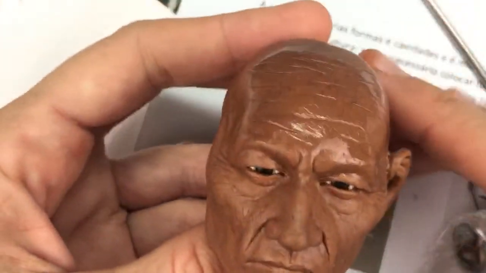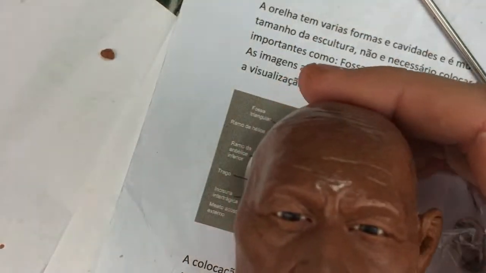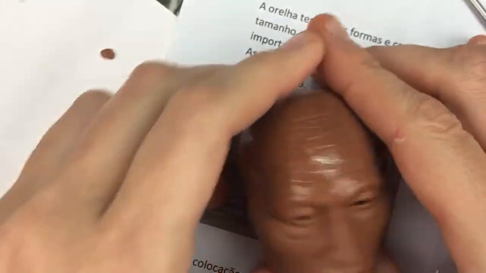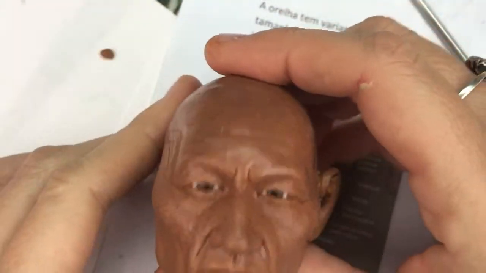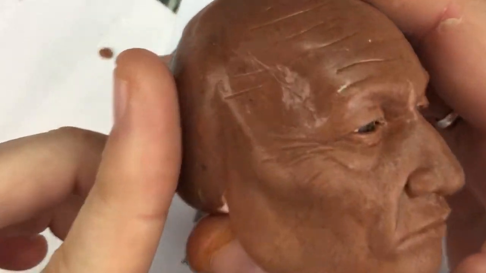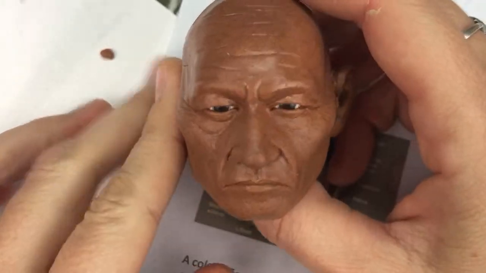All right, so that's it. You can also use sponges, either to give texture or to smooth out. I'm gonna clean up this oil a little bit. I don't really like having too much oil on my face. And now we have him ready for painting.